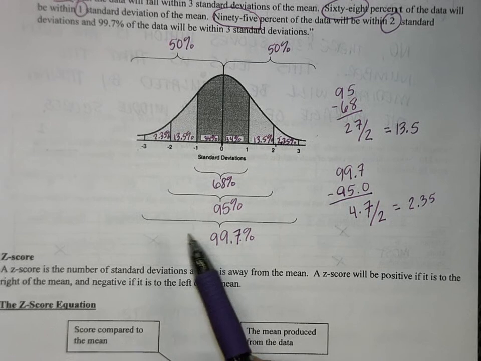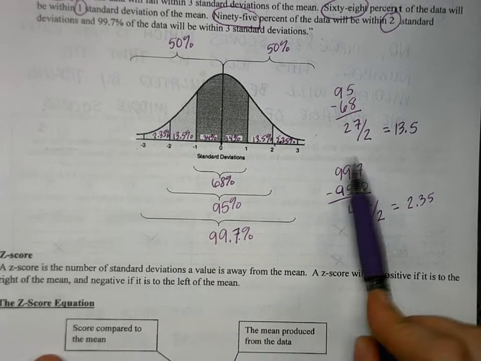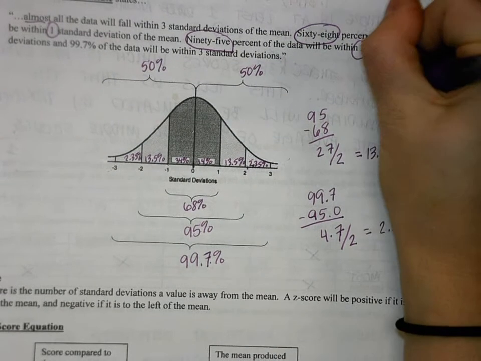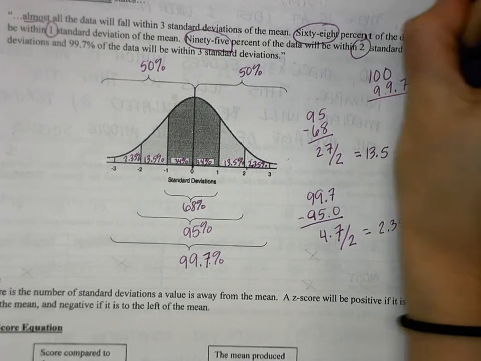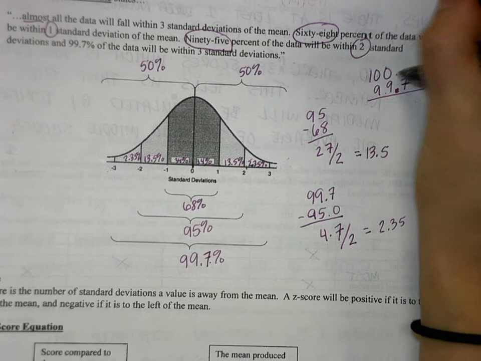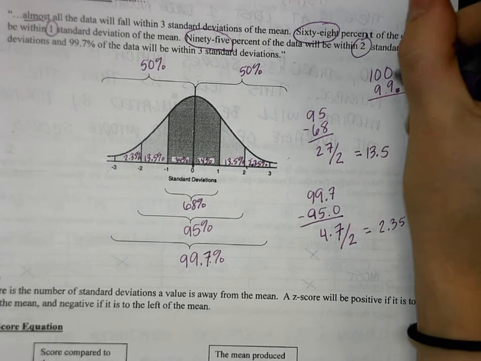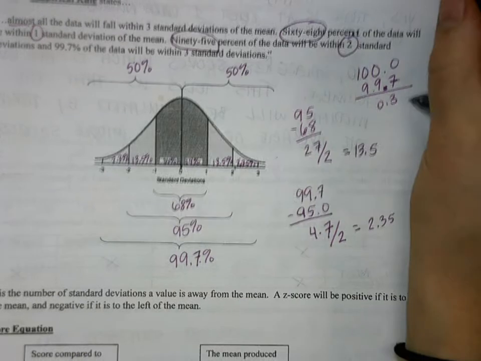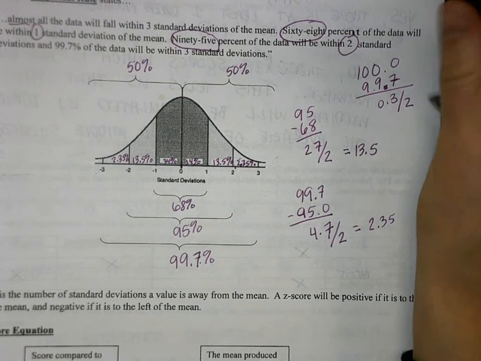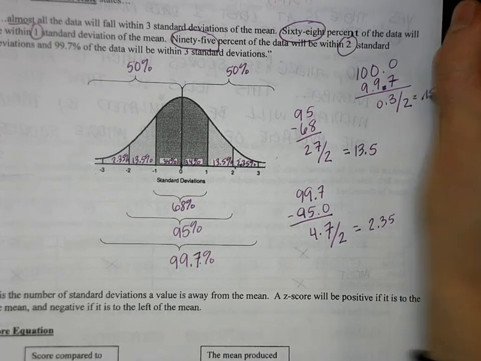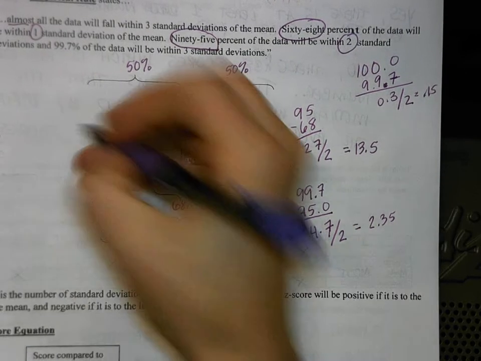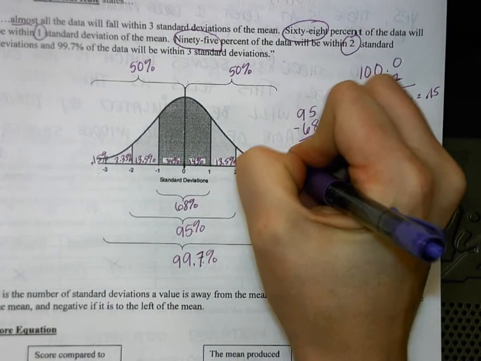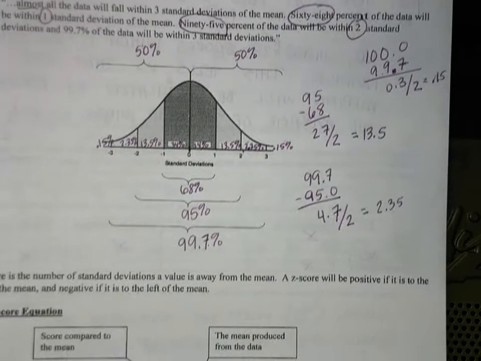So if I then take the entire amount of data, which would be 100%, and subtract my 99.7, then I would get 0.3. And what would happen if I split that on either side? Yeah, I would divide by 2 and get 0.15. So this is 0.15% and 0.15% on the outside of 3 standard deviations away.